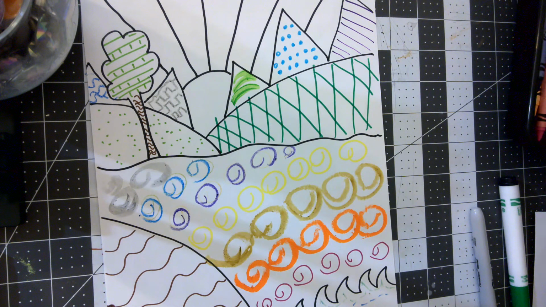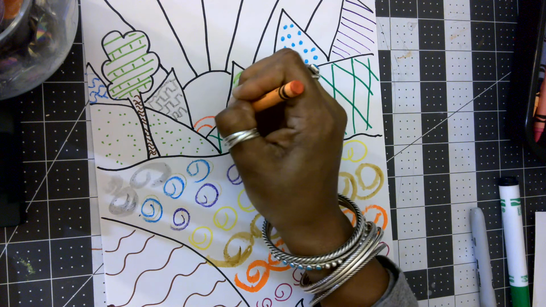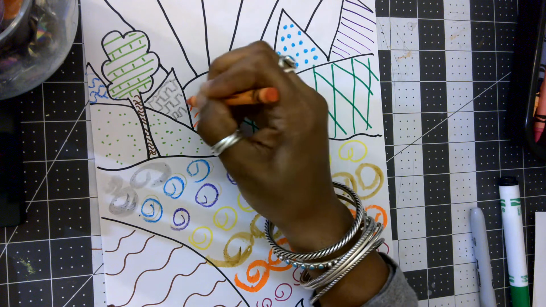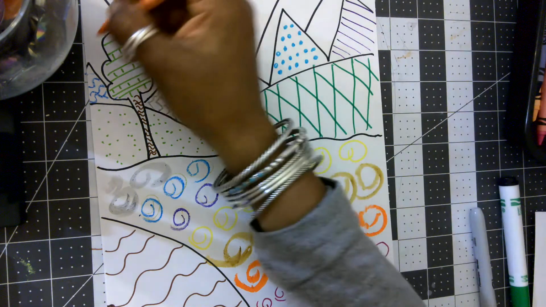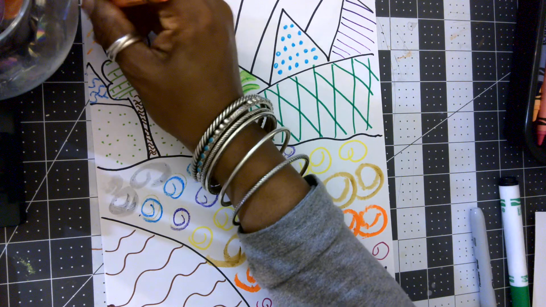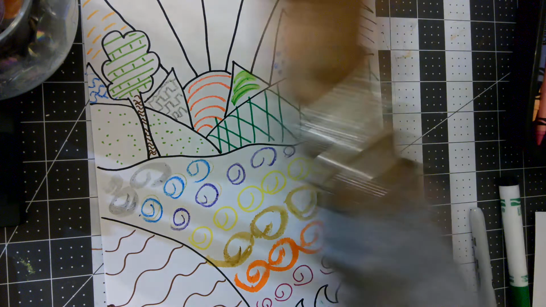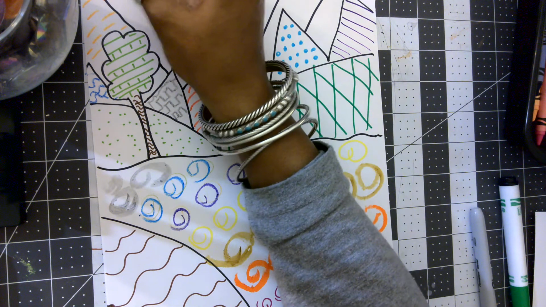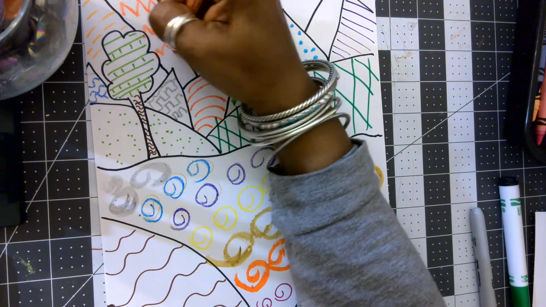All right, now here we go with our sun. Nice fun with the sun. I'm going to go ahead and do some curved lines for my sun. And then for my sun rays, I'm going to decide I might do some dashed on one. I might alternate. Then I might do zigzag again. And you can repeat your lines. It's okay.